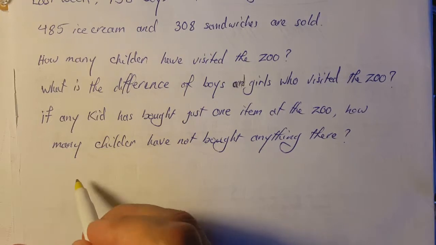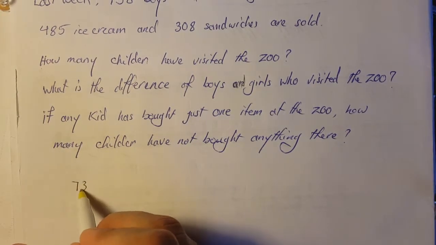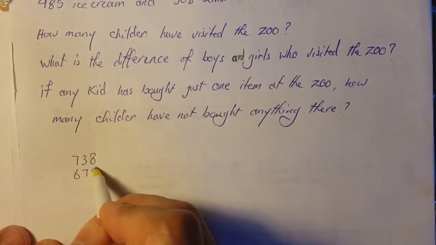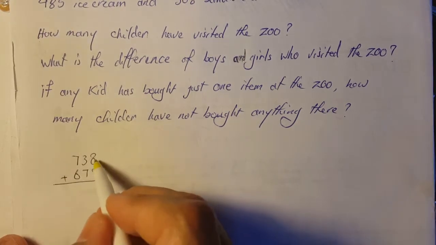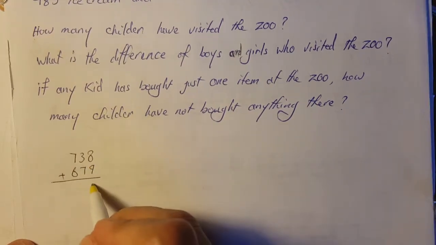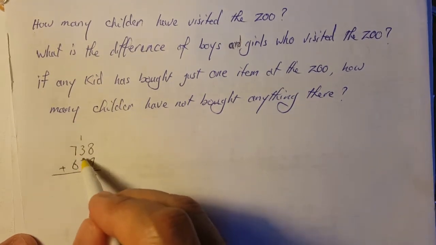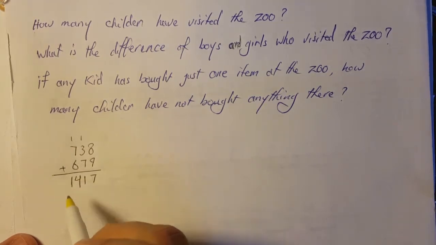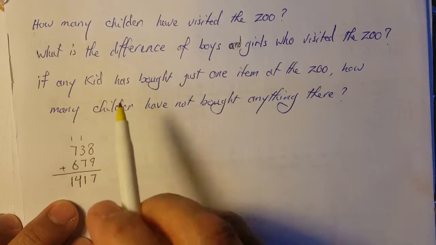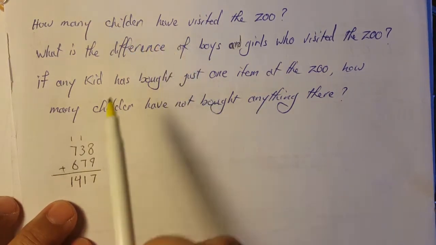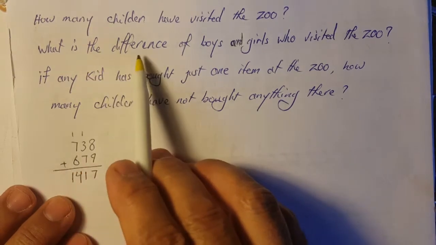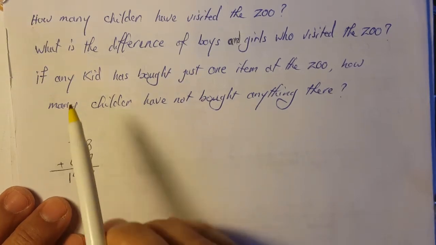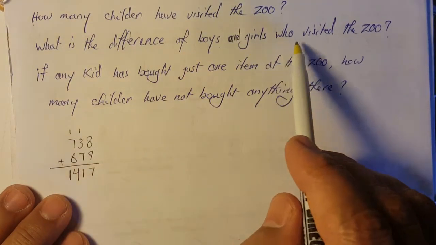So we have 738 boys and 679 girls. If we add these together, 8 and 9, 17, 10 and 1, 11, 13, 1, 14. So this number is the total of children who visited the zoo: 1417. What is the difference of boys and girls who visited the zoo?